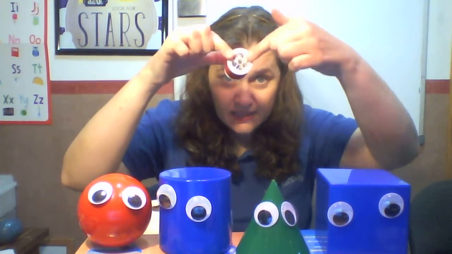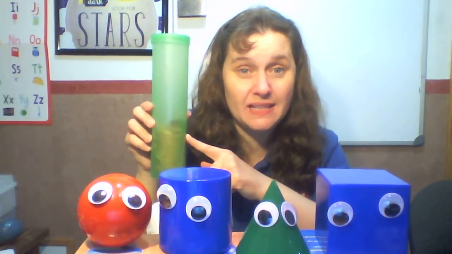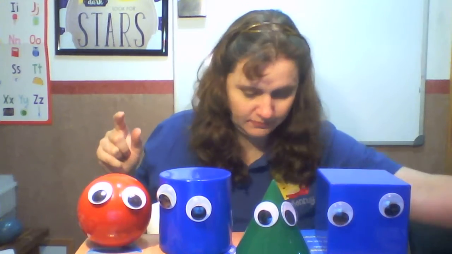I found a flashlight, cylinder, round on the top, round on the bottom. Battery is a cylinder. Thread is a cylinder. A cracker. Remember the cracker that I said was a circle? Well, look, I keep them in this little thingy, and it's a cylinder that holds my crackers. Right?